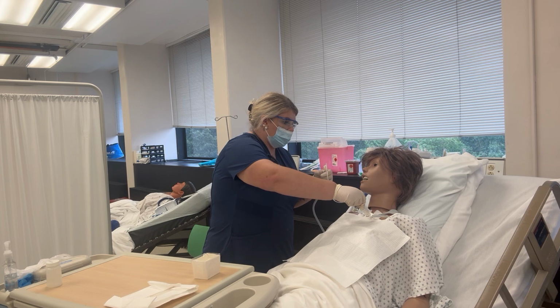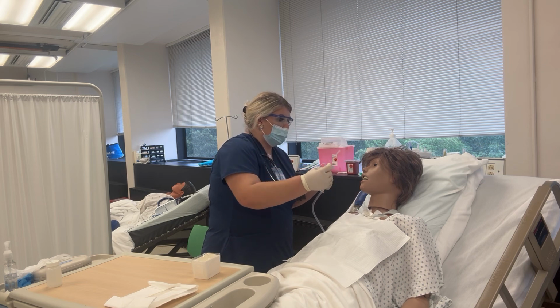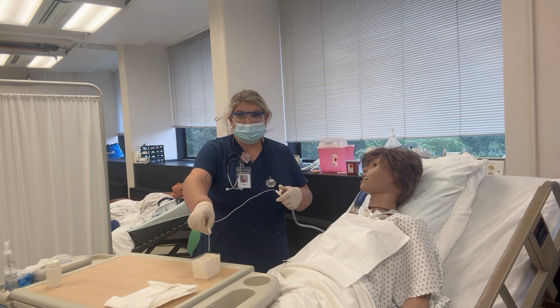And then when you're pulling out, you want to put your thumb over top to make the intermittent suction, going back and forth, until you've removed the catheter. Then we want to clean.